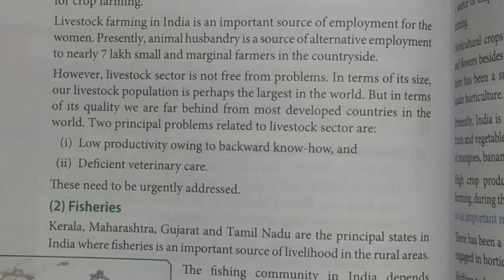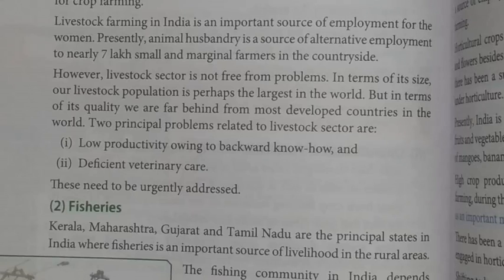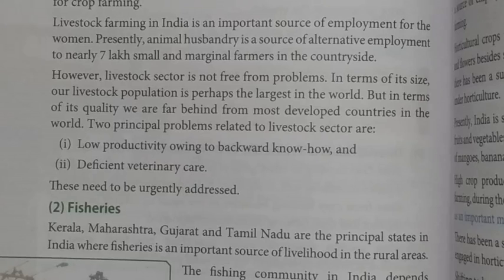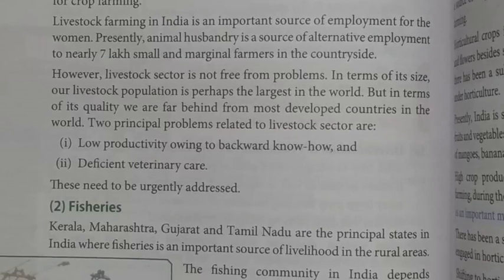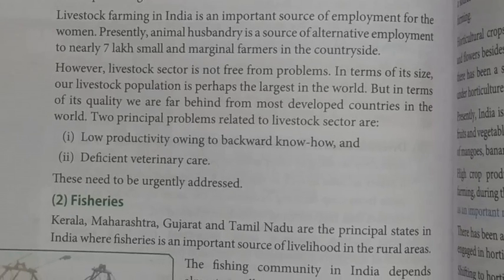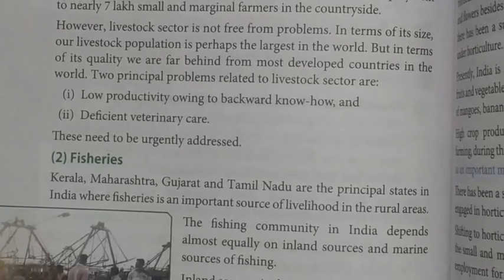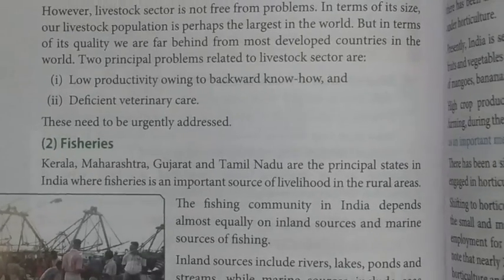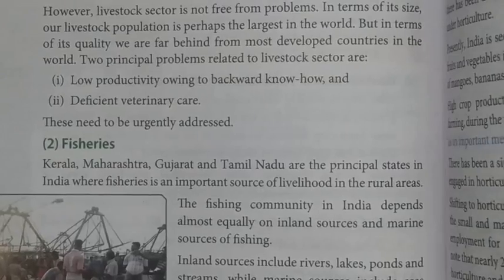Livestock in India is an important source of employment for women, because mostly women work with the livestock. As they finish their home chores, they spend time with the animals at home, and they do the work of animal husbandry. It gives about 7 lakh small and marginal farmers employment opportunity in the country. However, the livestock sector is not free from problems. The main problems are low productivity owing to backward know-how and deficient veterinary care. We don't have many hospitals and doctors for animals.